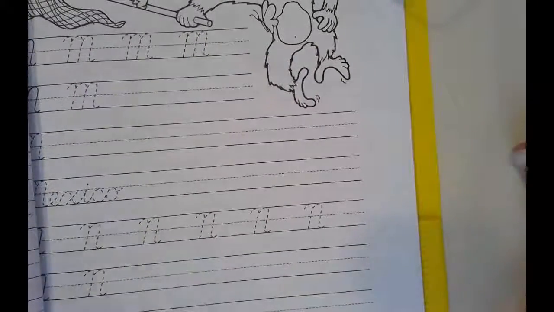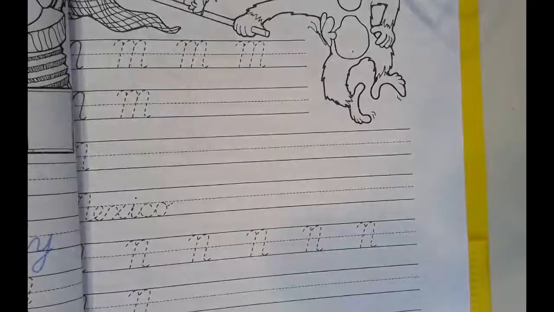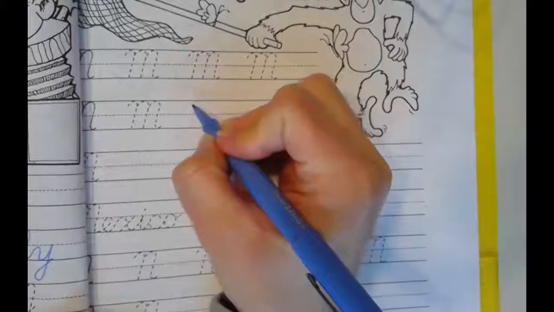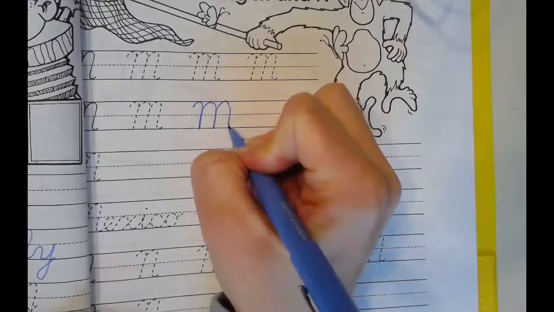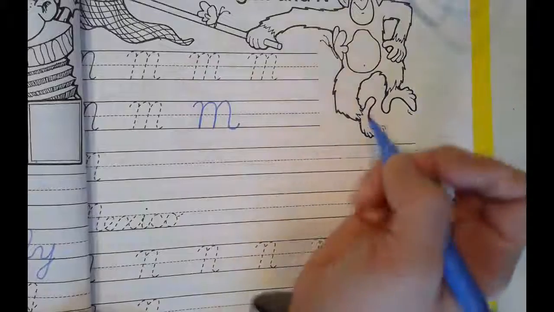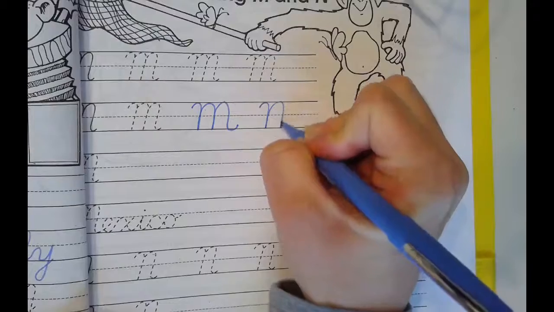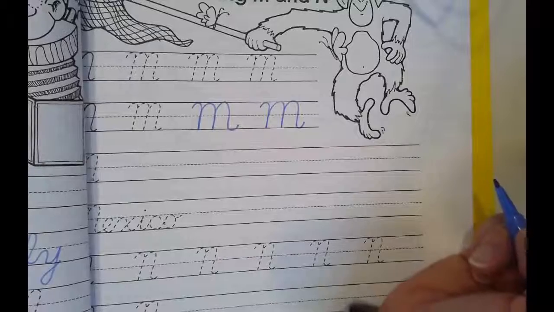Today we're going to be on page 19 of your handwriting journal. Remember to go back later, trace all of the letters. I'm going to start with capital M. Just like that. There are two humps in the M, in the capital M. I'm going to write one again. Capital M.